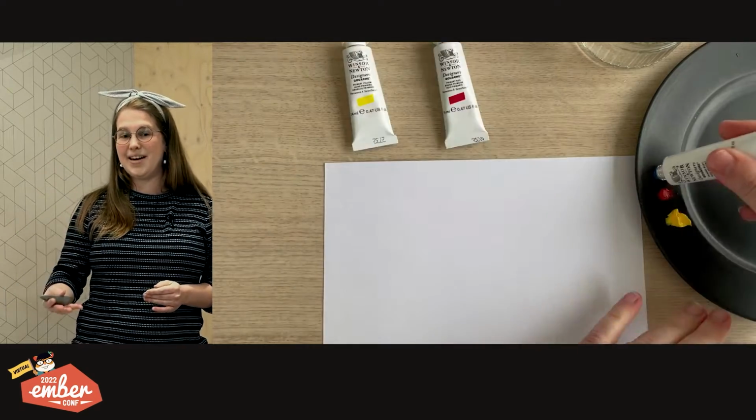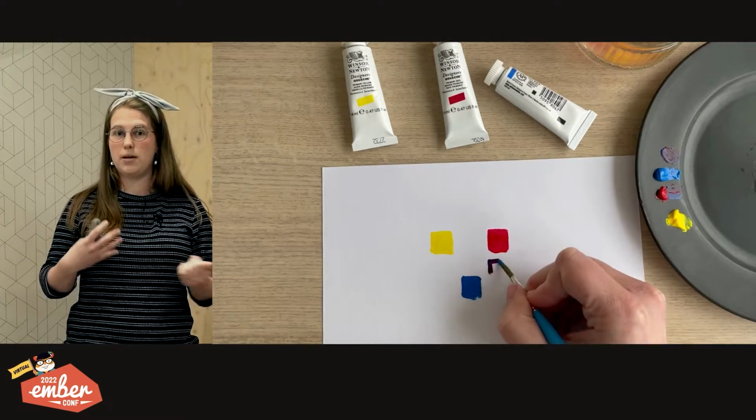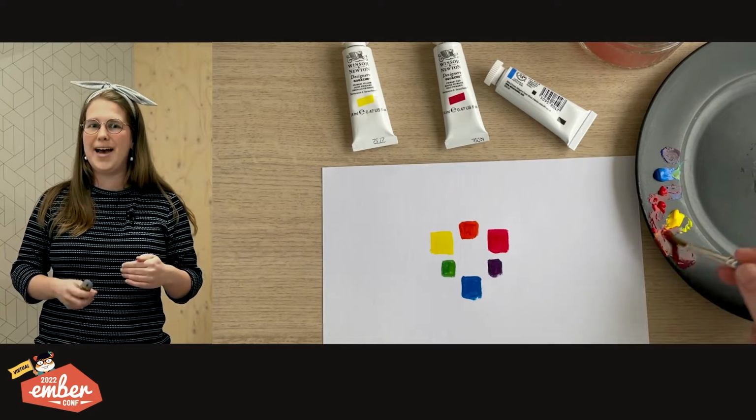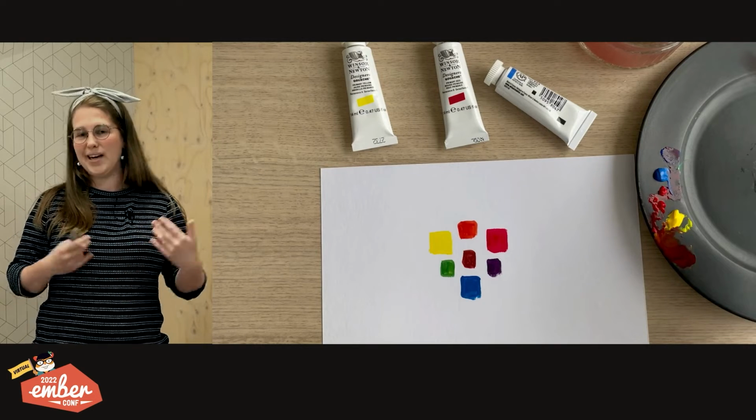And here I want to show you what happens if we mix colors. So here we're mixing paint. We're taking the primary colors, red, blue, and yellow, and we're actually mixing green, orange, and purple. When we mix them all together, we get brown.